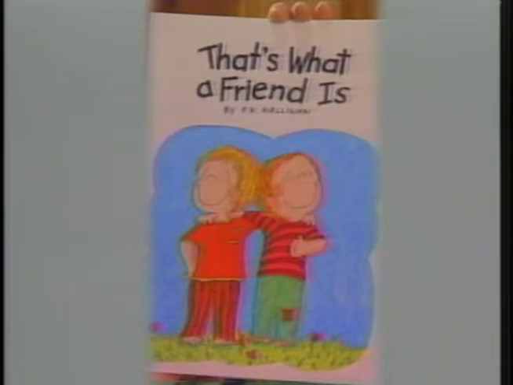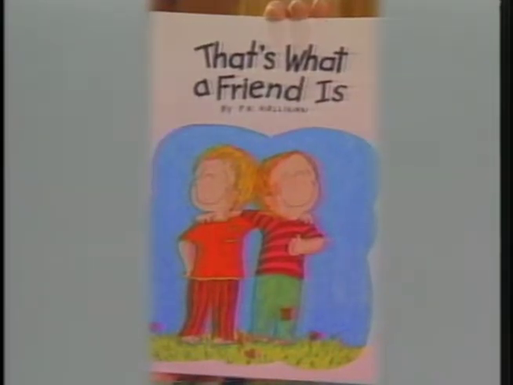This book fit in with our curriculum on friendships and friends, and not knowing what this book was about, I thought this would be a good selection. I read through it, and most of the book I thought was really good. It helped to teach children about what a friend is and what it is to have a friend.